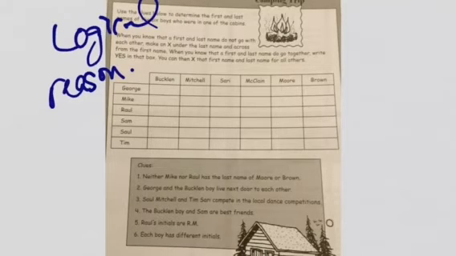And you don't want to start working and getting really frustrated on clues 1 and 2 when you could have had some of the answers in problems 4 and 5. So let's read through our clues.